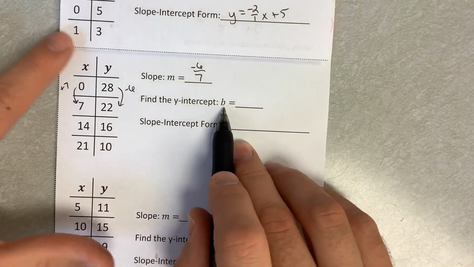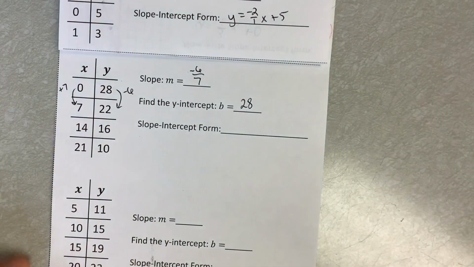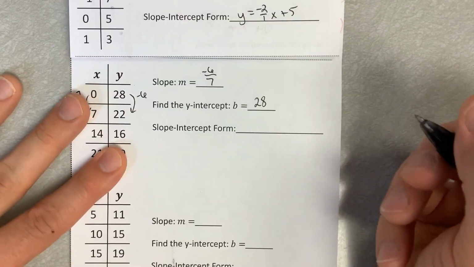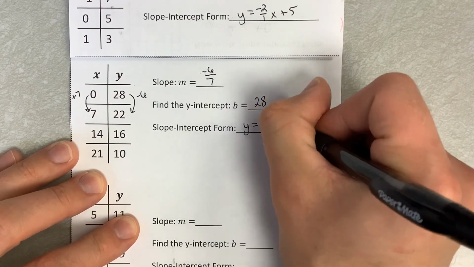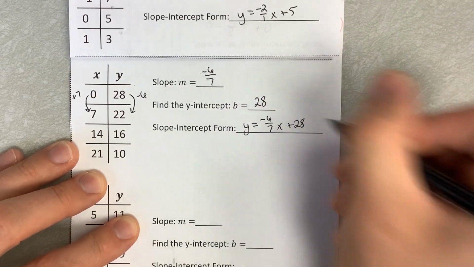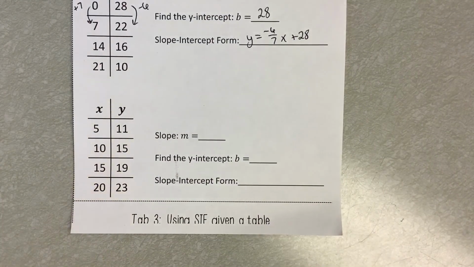When is my x 0? Right there, my y value, that's my y-intercept, 28. And now I have enough information to write my slope-intercept form. y equals negative 6 over 7x plus 28. And finally, last one, a little difficult, but it's going to be fun.